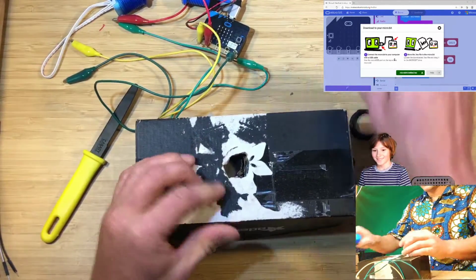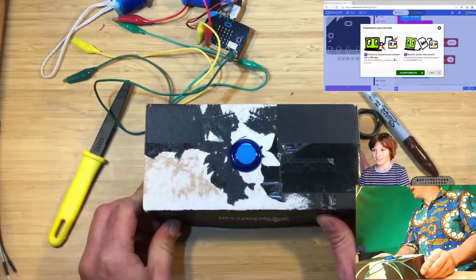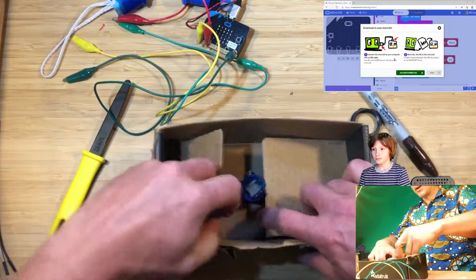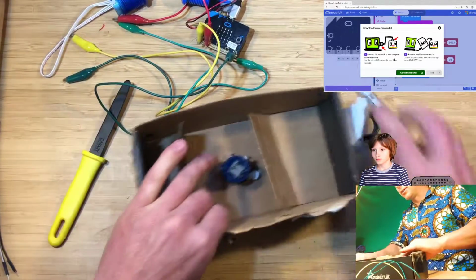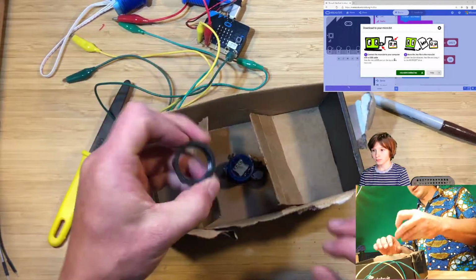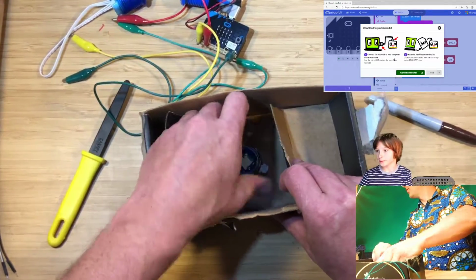All right. So I'm going to push that down. So I've got a nice button in the center. And you can see here on the other side, typically these buttons come with a ring. And that's to secure them, so they don't fall through.